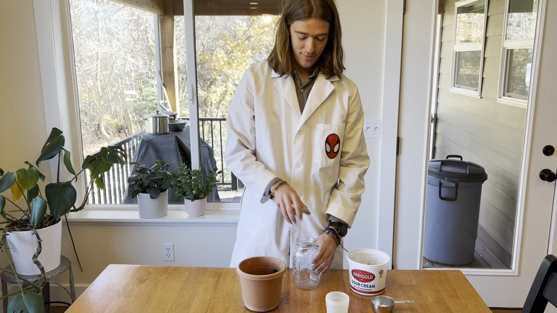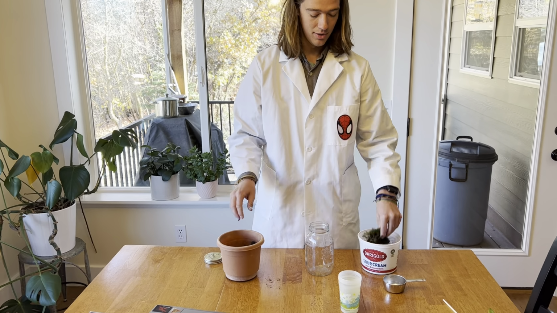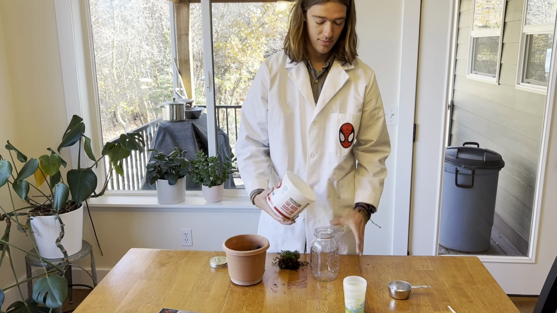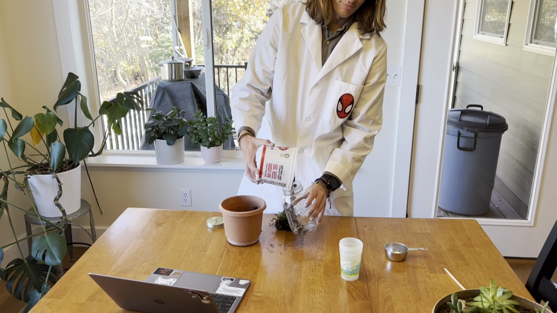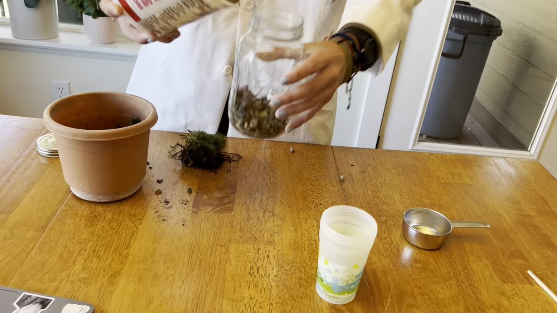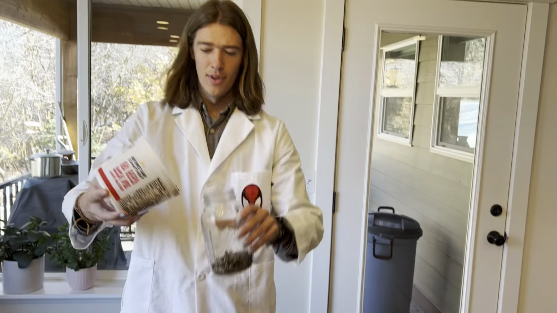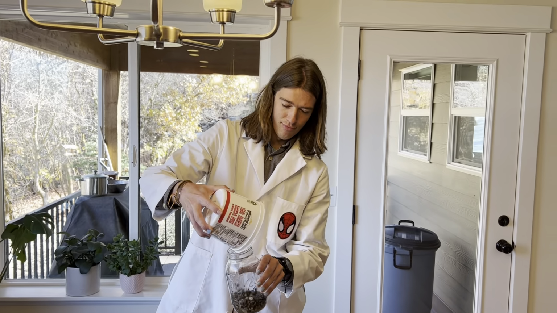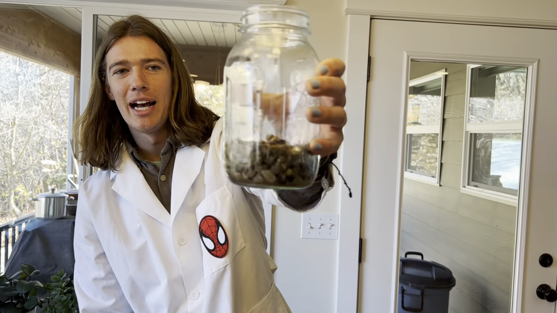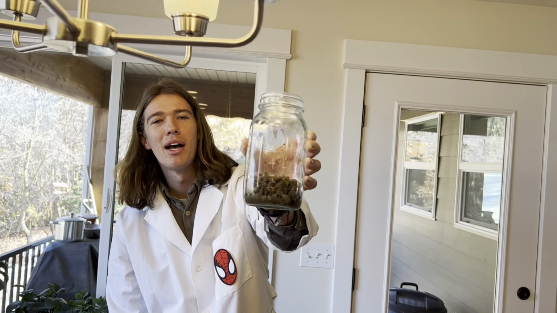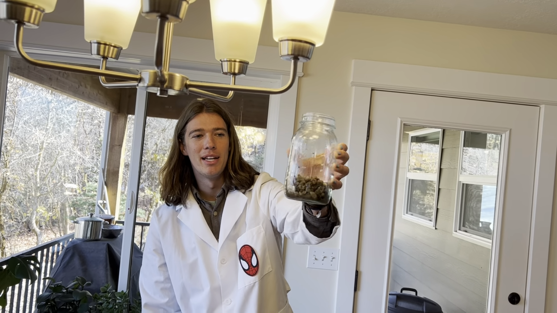First step requires rock. You want about an inch of rock at the bottom of your terrarium. As you can see, mine's already a little bit wet. It had been outside.